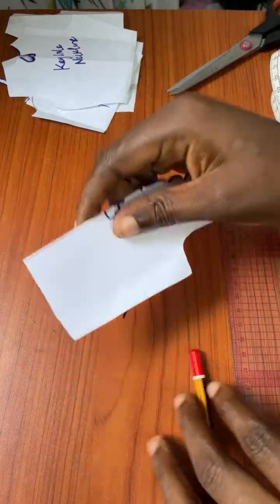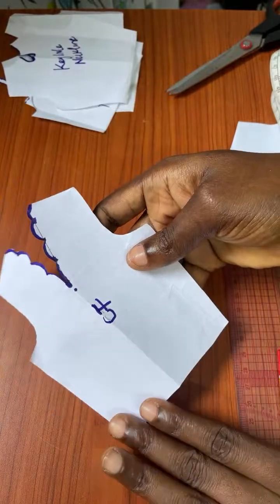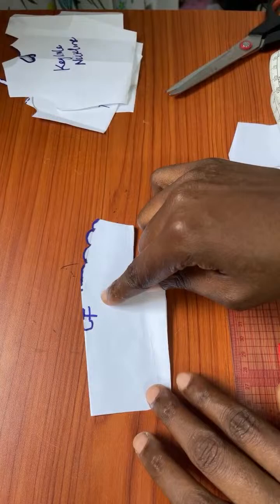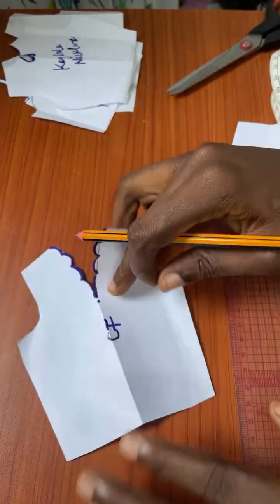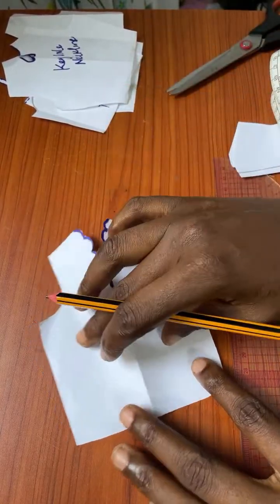So if you have a single pattern, if you have just this part, you don't have it in two full front pattern like this, all you need to do is cut this fabric on fold, and by the time you flip the fabric fold open, you are going to have this. I hope we all understand that.